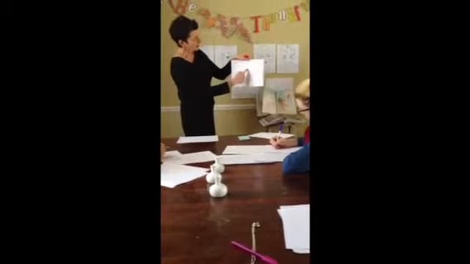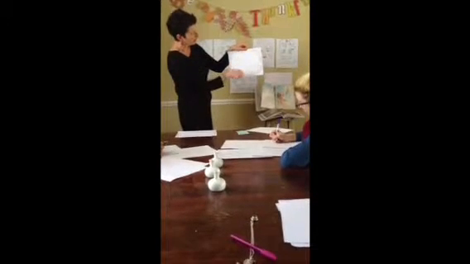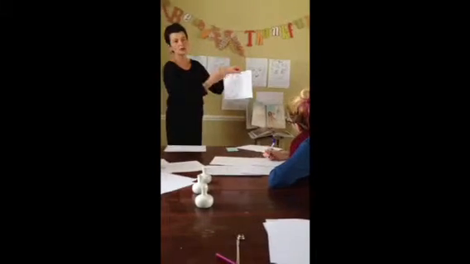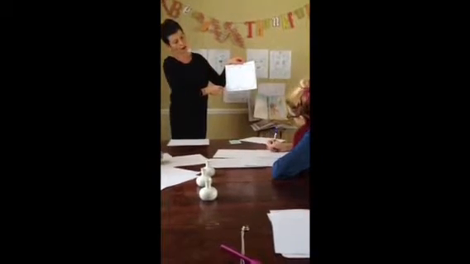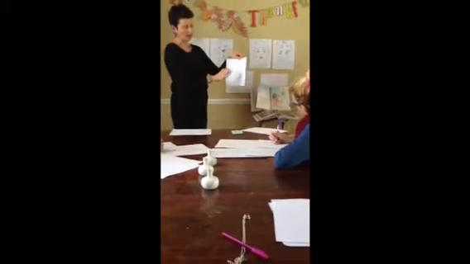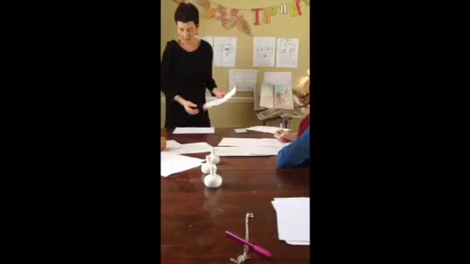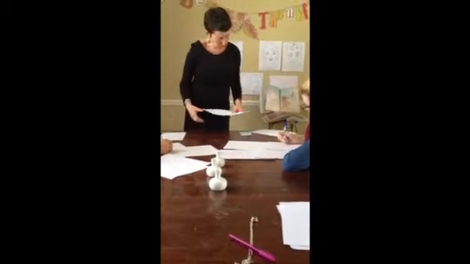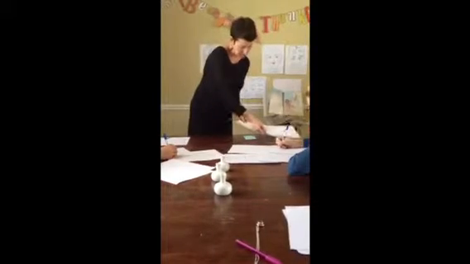And here in the middle where the two circles intersect, I want you to write some of the similarities. What do these two characters share? What kind of characteristics do they both have in common? As you guys are finishing that up, we're going to do this little Venn diagram.